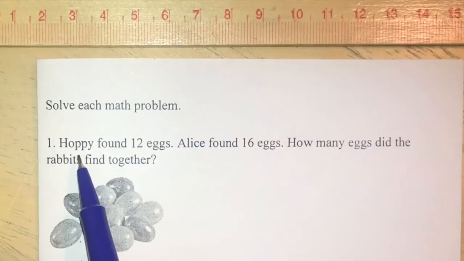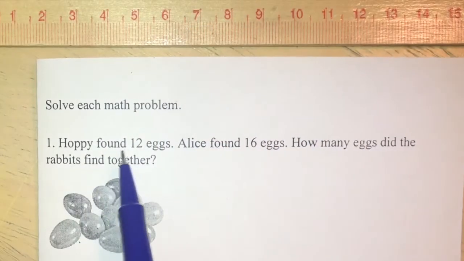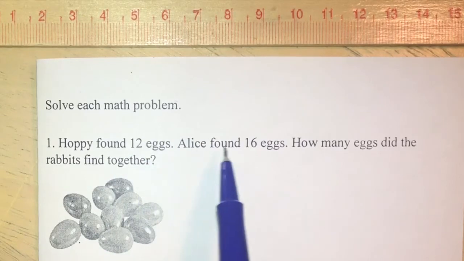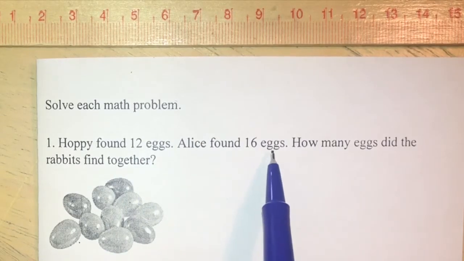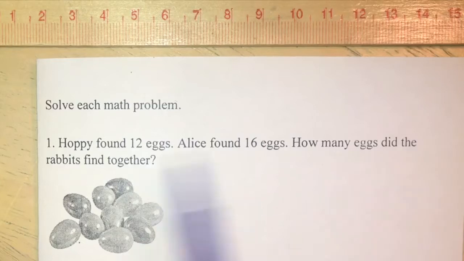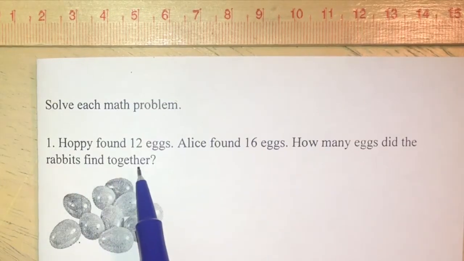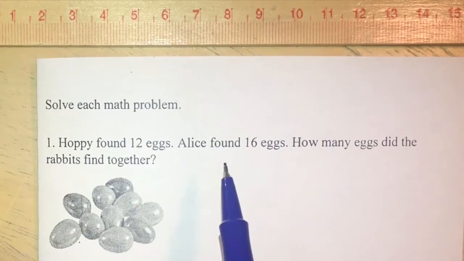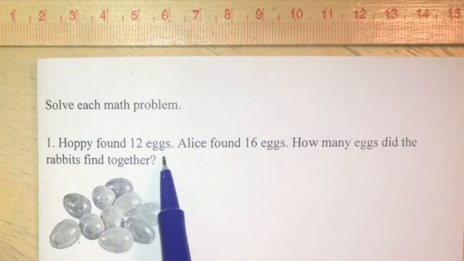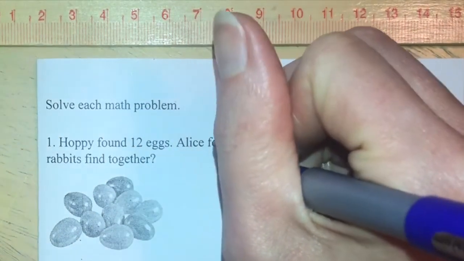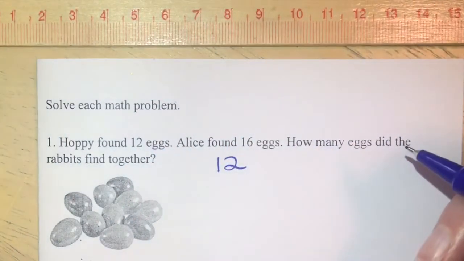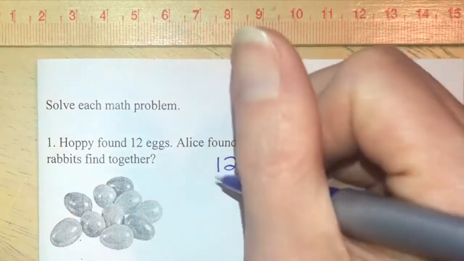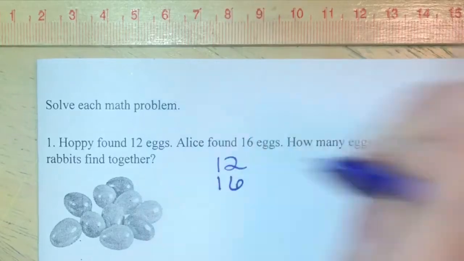The directions for the first problem say, Hoppy found 12 eggs. Alice found 16 eggs. How many eggs did the rabbits find together? This word problem does have a keyword, which is together. That keyword tells us to add. So I'm going to go ahead and write out 12. That's the number of eggs that Hoppy found. And I'm going to write 16 underneath it.